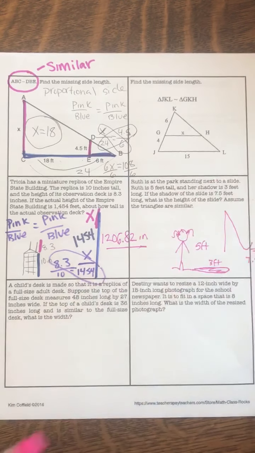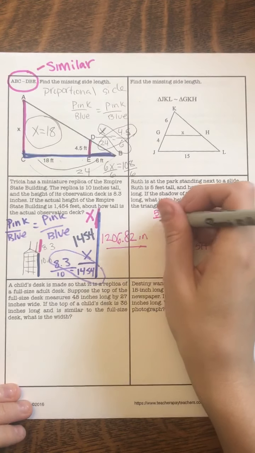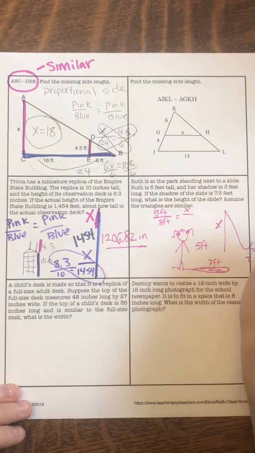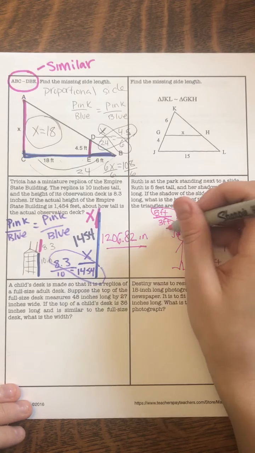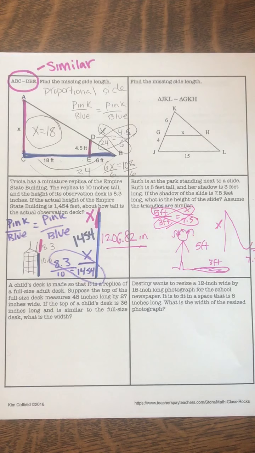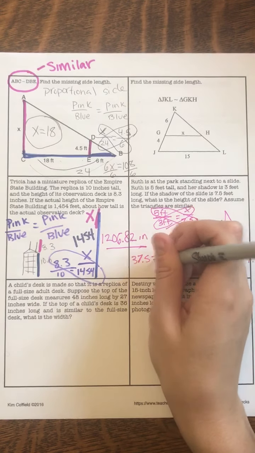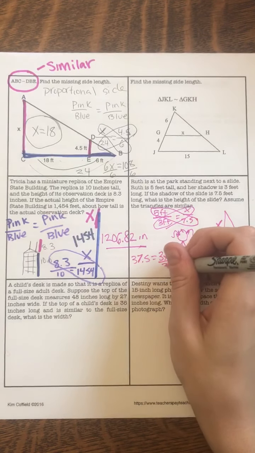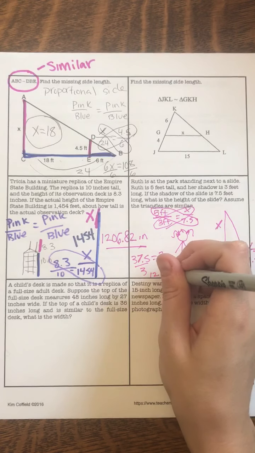I can set up a proportion. Ruth's height is 5 feet. Shadow is 3 feet. And we don't know the height of the slide, x, but we know the shadow is 7.5 feet. And then we can cross multiply and divide. 5 times 7.5 and then 3 times x. Well, 5 times 7.5 equals 37.5, my bad, equals 3x. Divide both sides by 3. And I get the height of my slide to be 12.5 feet.